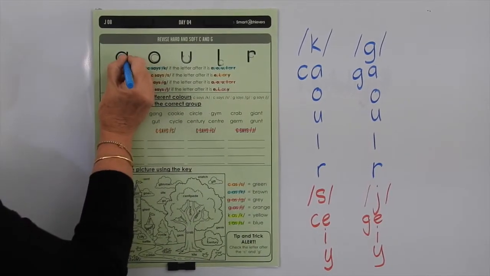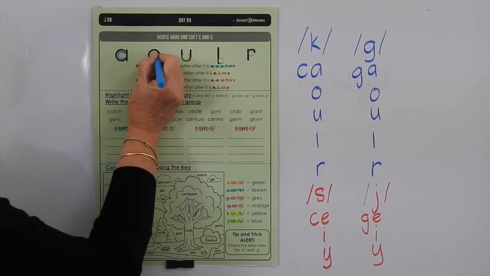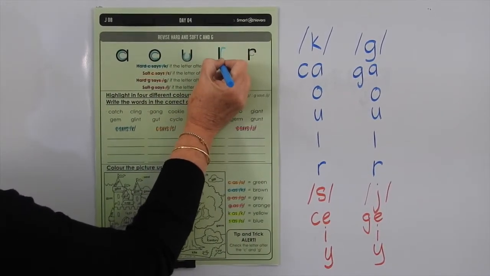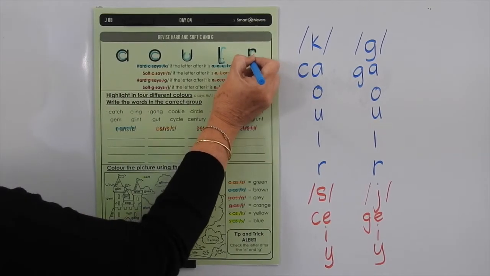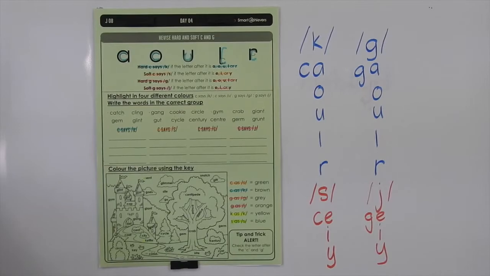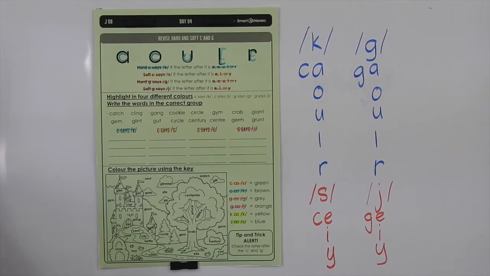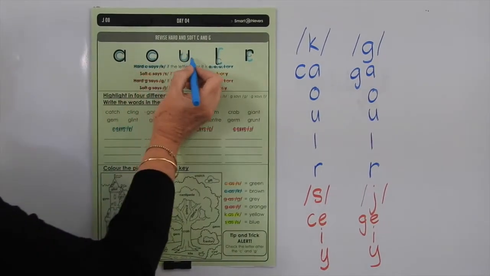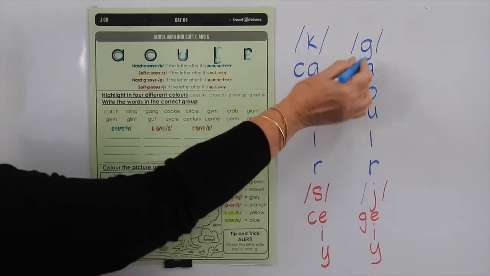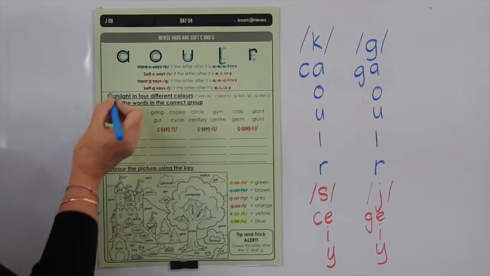We've hidden a C inside an A, an O, a U. You can see a C hidden in there and a C hidden in there. So that might help you as a little visual association to remember the A, O, U, L, R will make the C say its hard sound K, and then that might help you to remember the G application too.